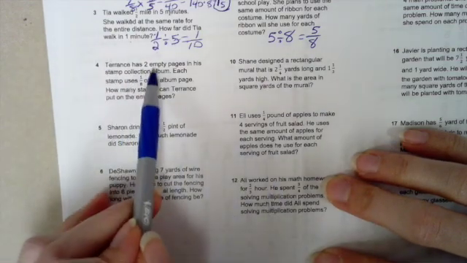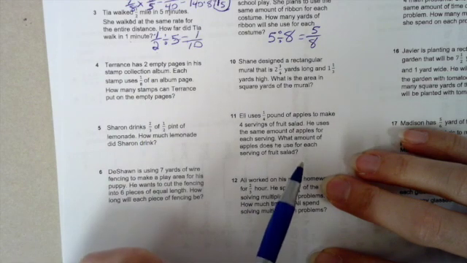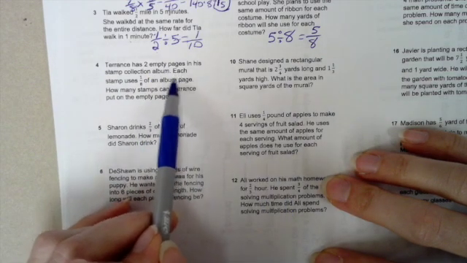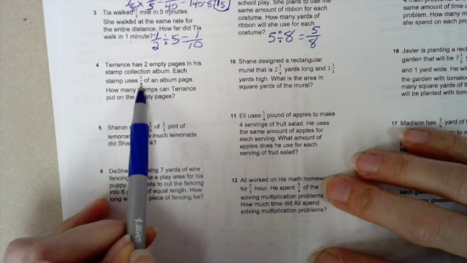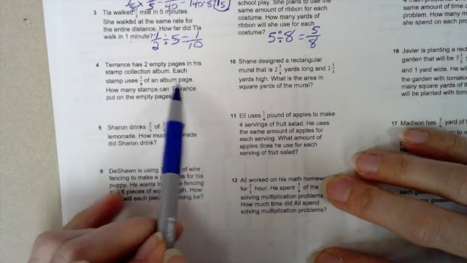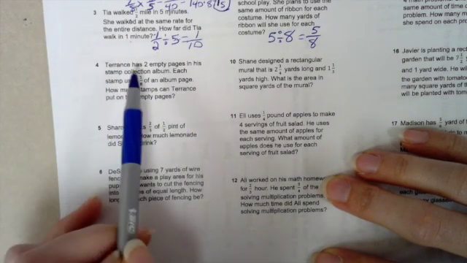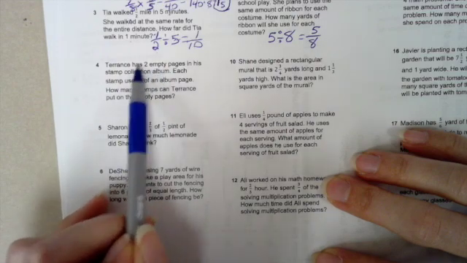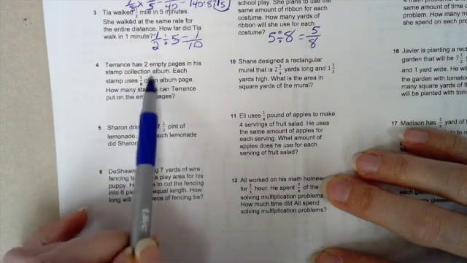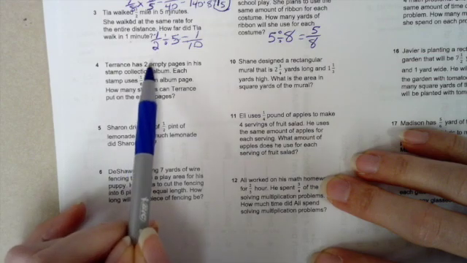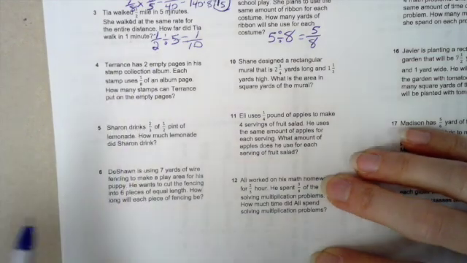So he has 2 empty pages, 1 stamp. Each stamp uses 1/8 of an album page. So he's going to take these 2 empty pages and see how many stamps he can fill in. So it's going to be 2 divided by 1/8.